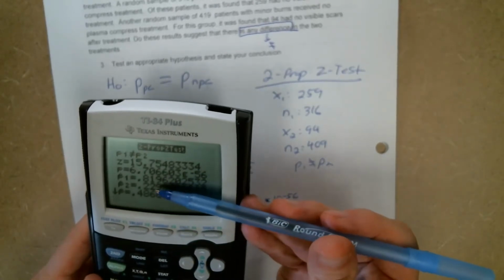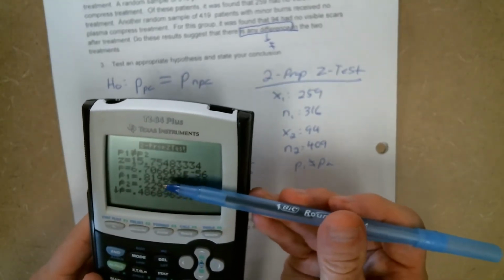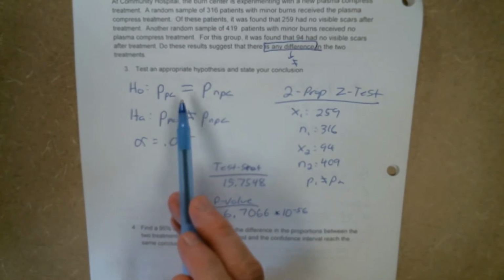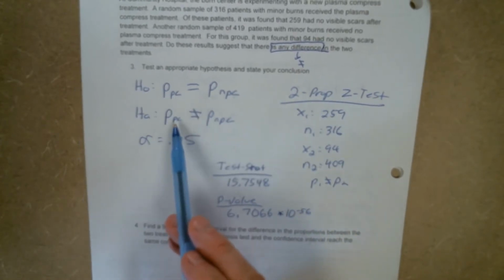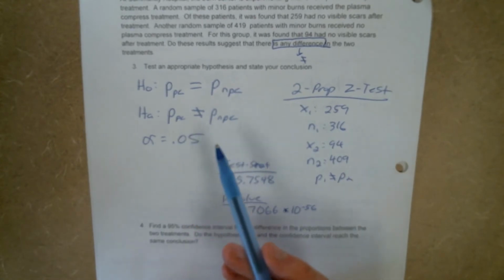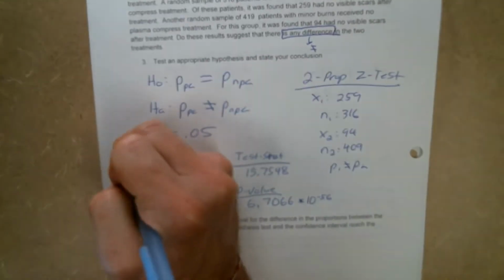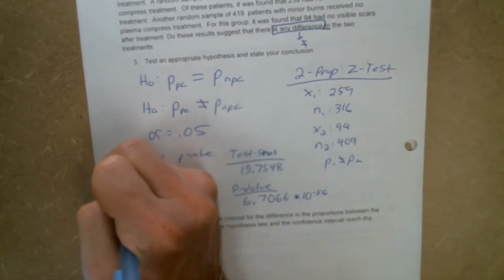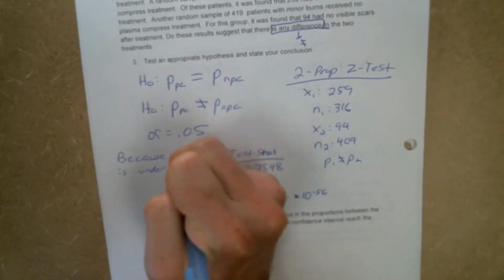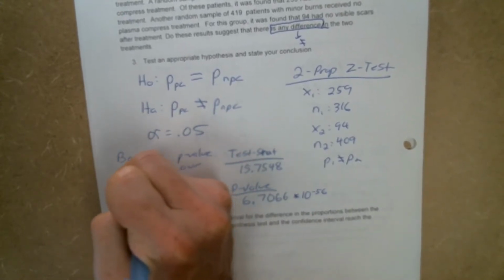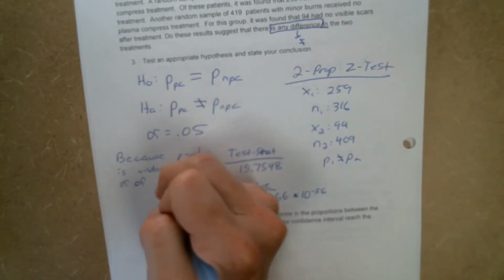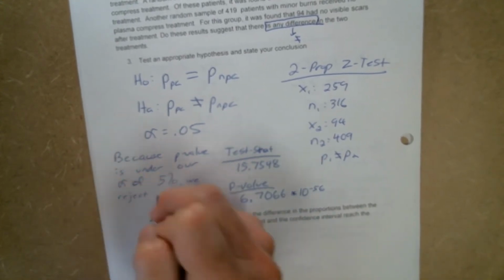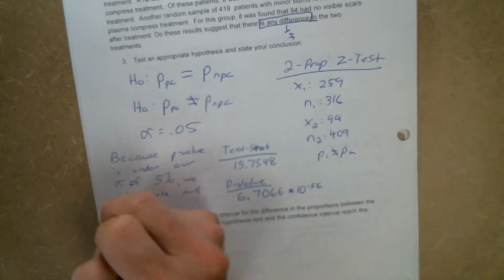All right, there's no way you're getting a gap that big because of sampling variation if these two are equal. It's just very, very low probability, which leads us to the conclusion that they're not equal. All right, so because our p-value is under our alpha of 5%, we reject the null and accept the alternative.